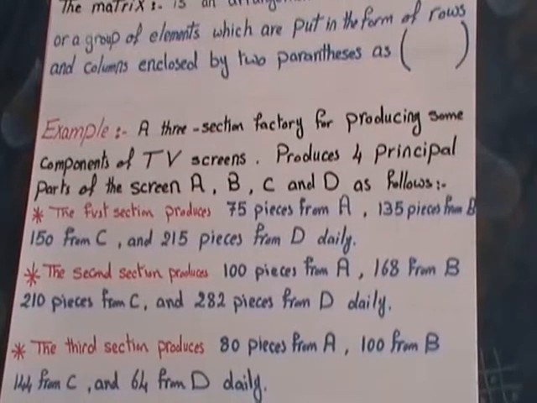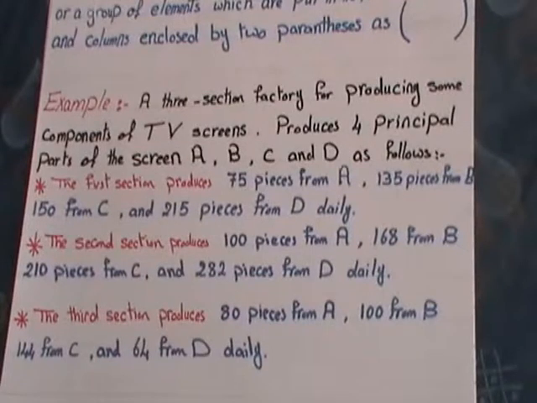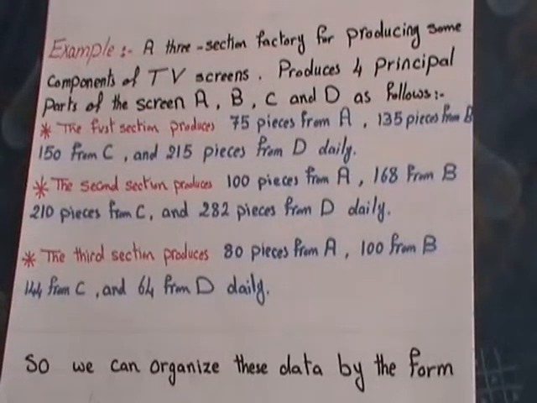The second section produces 100 pieces from A, 168 from B, 210 from C, and 282 pieces from D. And the third section produces 80 pieces from A, 100 from B, 144 from C, and 64 from D. In this form, it is difficult to remember or compare these data. So, how can these data be arranged in order to analyze and benefit from them?